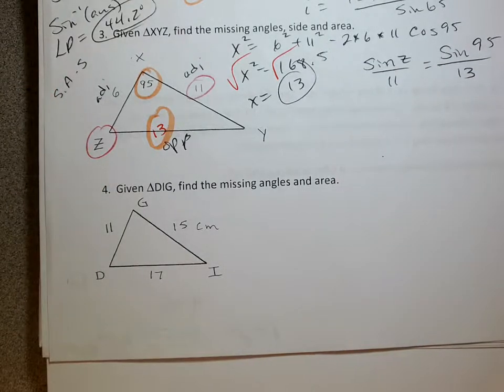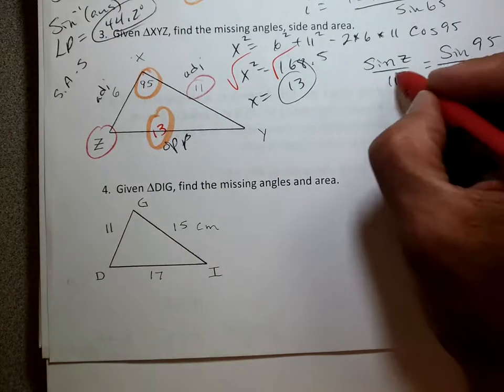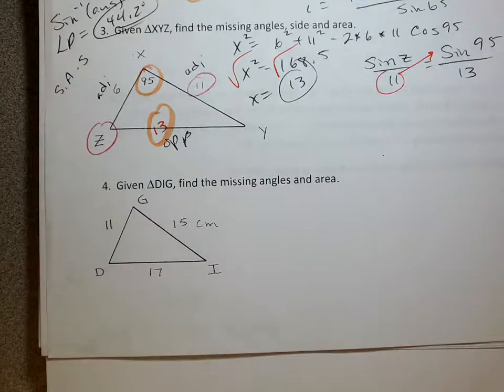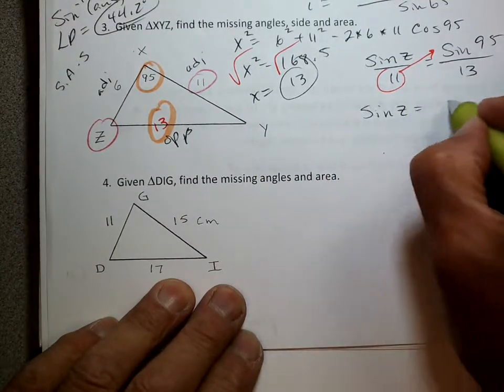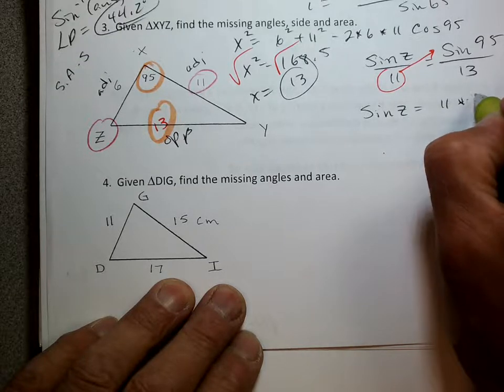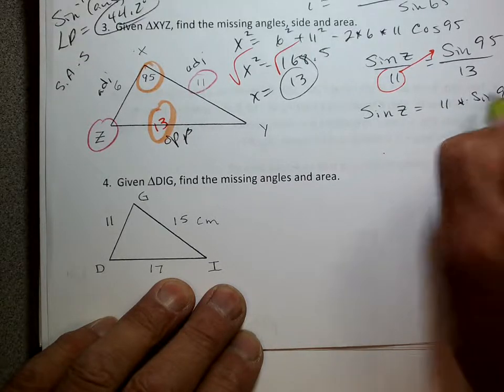Or I could have done the other, right? So cross multiply. I'm going to bring the 11 up here. So then I'll have my sine of z equals 11 times my sine of 95 over 13.